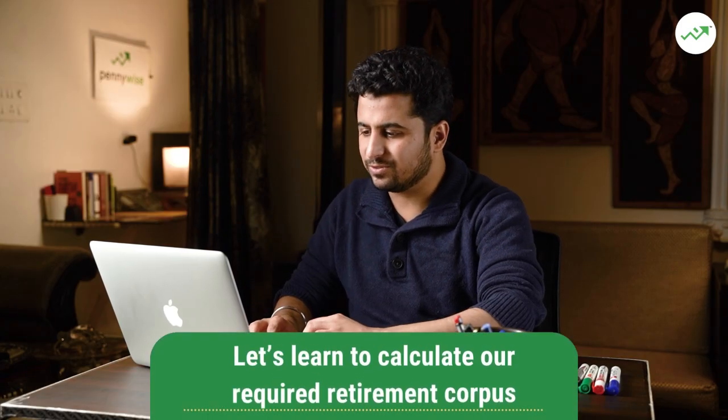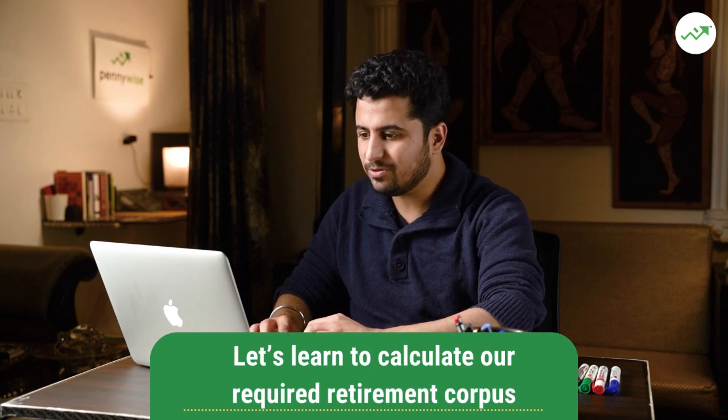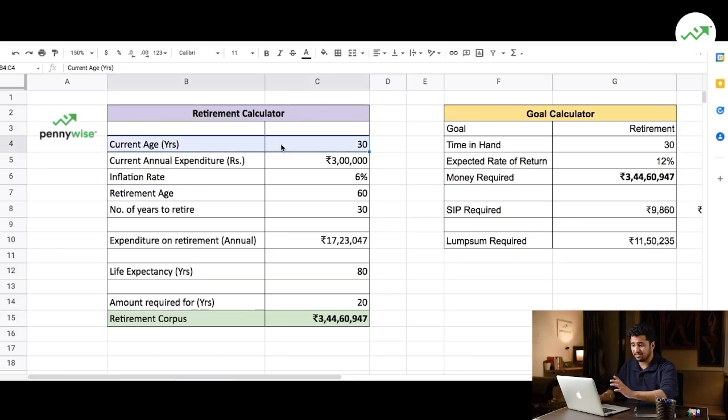So we've prepared a retirement calculator for you, and let's see how we use it. How do we go about calculating the amount? Let's assume your current age is 30 years. The current annual expenditure that you have is 3 lakh rupees, so 25,000 rupees a month. 3 lakh rupees is what you're spending per annum. Inflation rate, we've assumed at 6%. Retirement age, 60 years, right? That's usually the age when all of us retire. And so the number of years to retire, 60 minus our current age, 30. That's the number of years to retire, 30 years, okay?